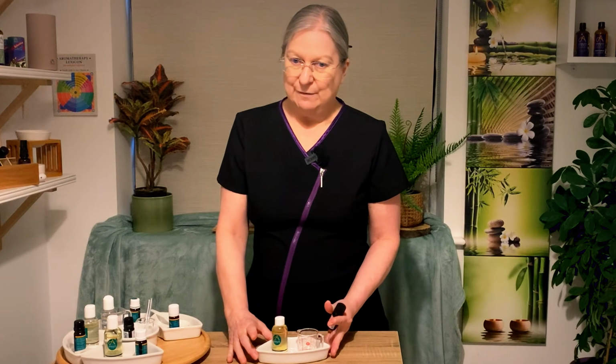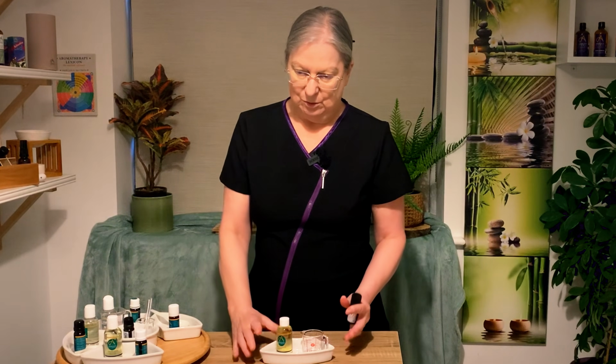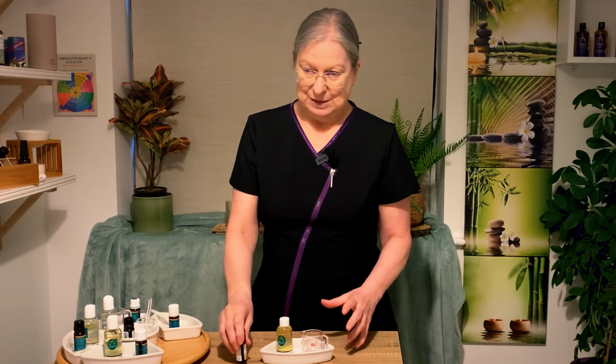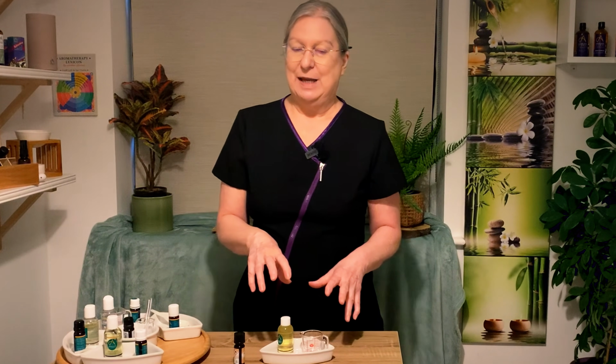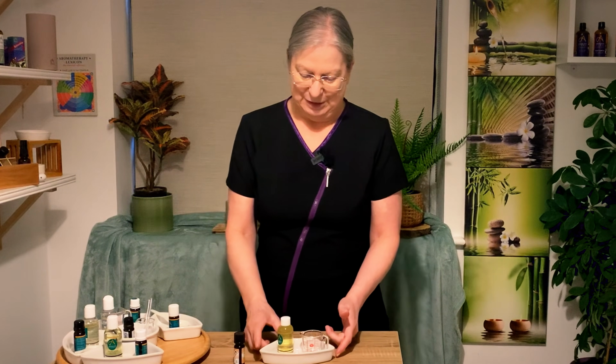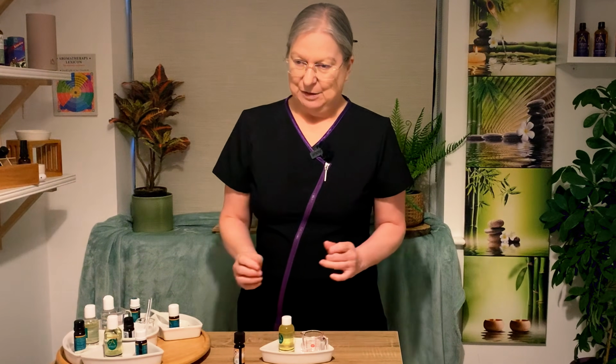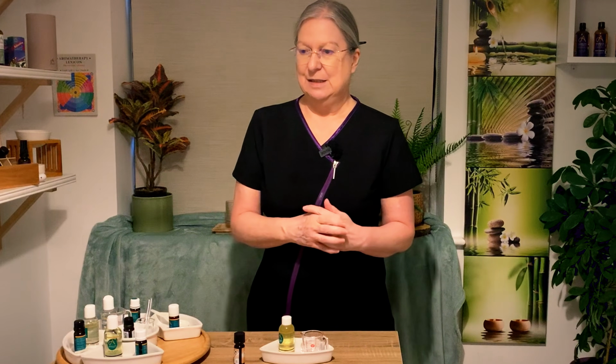If you're wondering why I've got these porcelain dishes, essential oils do tend to seep into everything, and I find this is a really good way of controlling where they seep into by containing them in something that is washable.